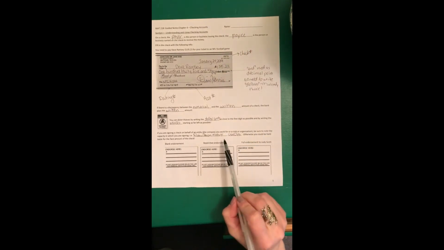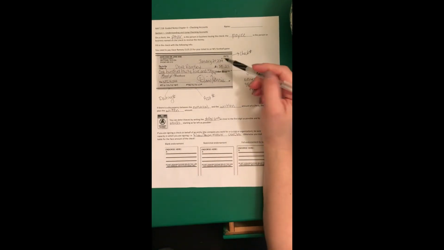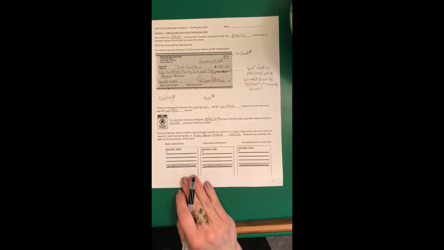On there, you might have to write it small or write it underneath, but you want to make sure you do that, because otherwise you could be held liable. That means you could be held accountable for this amount that you wrote. Even though you were writing it on behalf of the Glee Club, because it's just your name there, someone could hold you liable. So just to be careful, you always want to write your title and what the organization is on the check.